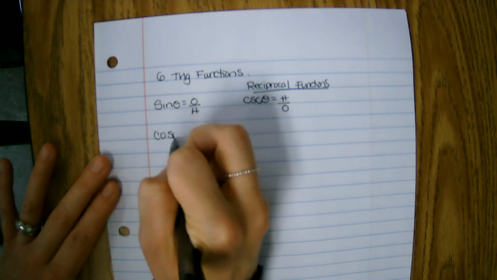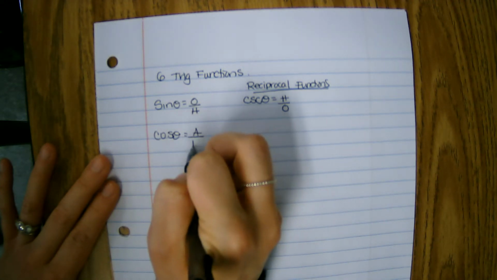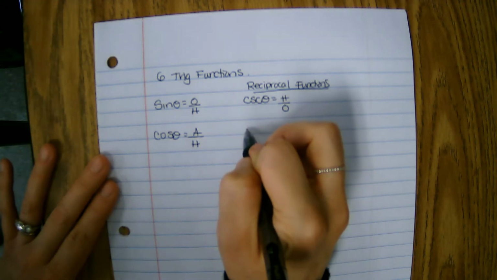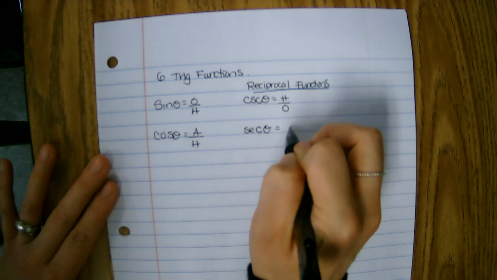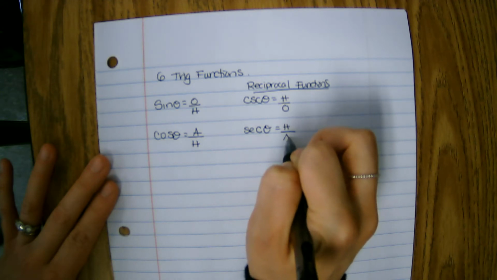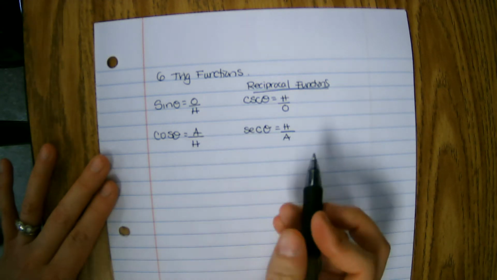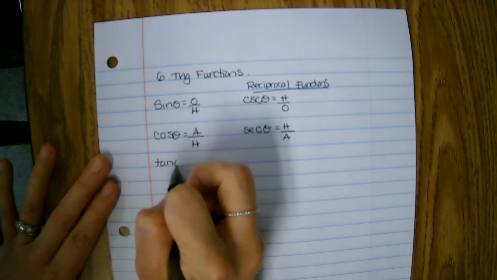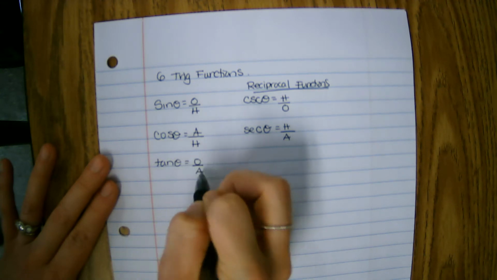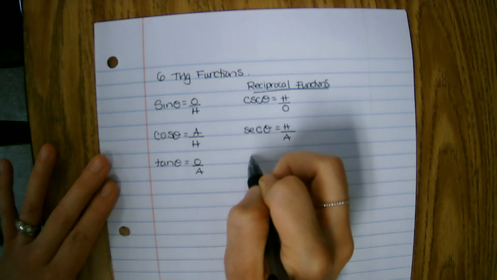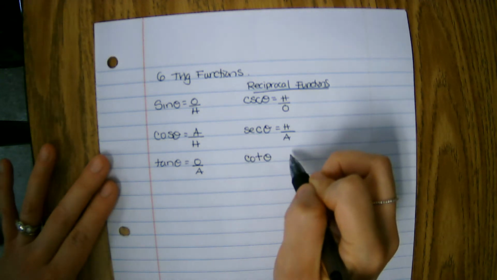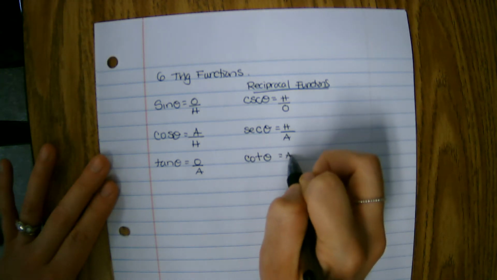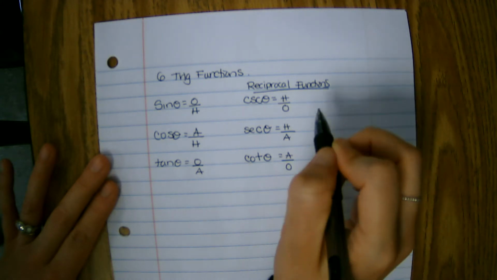So for cosine of theta, which we know is adjacent over hypotenuse, its reciprocal starts with an S, and this one's called secant of theta. And that one will be hypotenuse over adjacent, so we just flip it. And then, of course, we have tangent is opposite over adjacent. That one is not an S or a C, but it's easier to remember. This one is called cotangent. And that one, again, you would flip it to be adjacent over opposite.